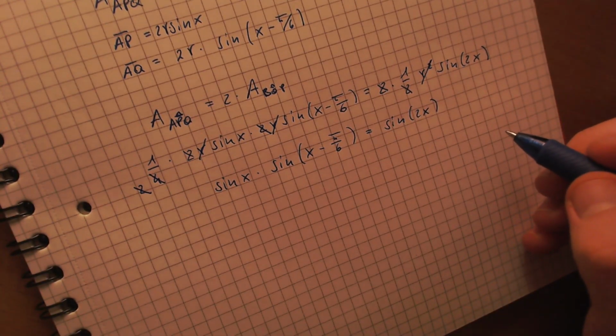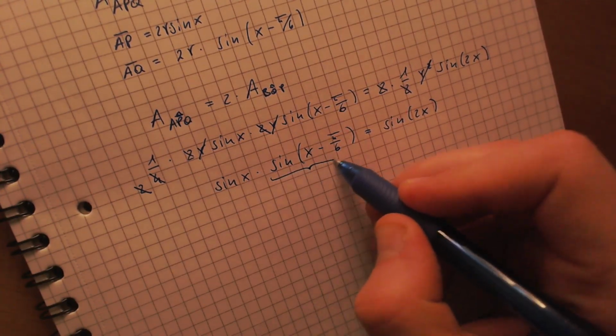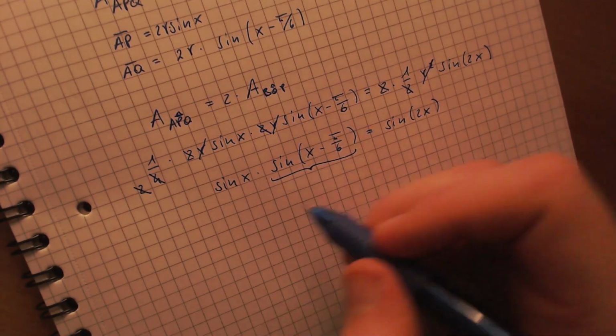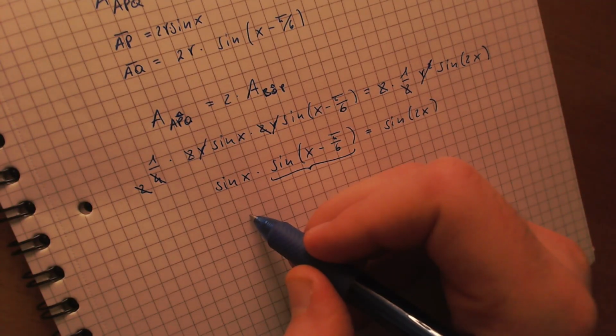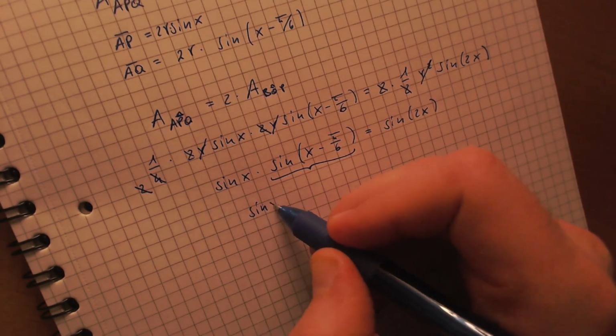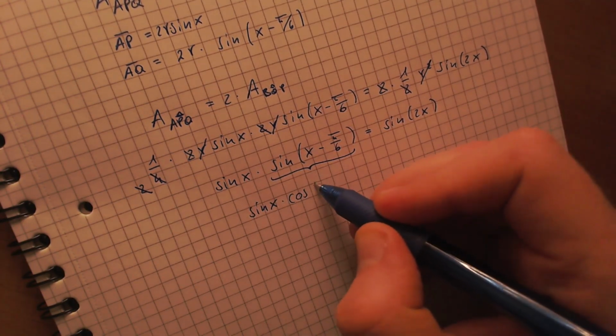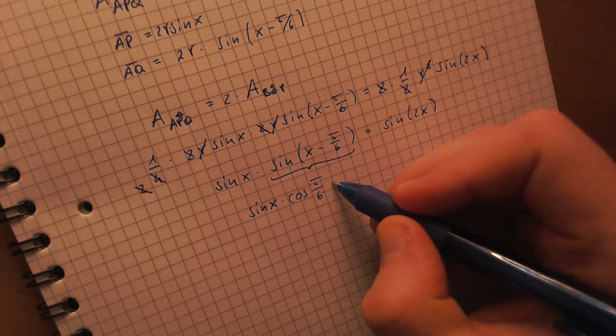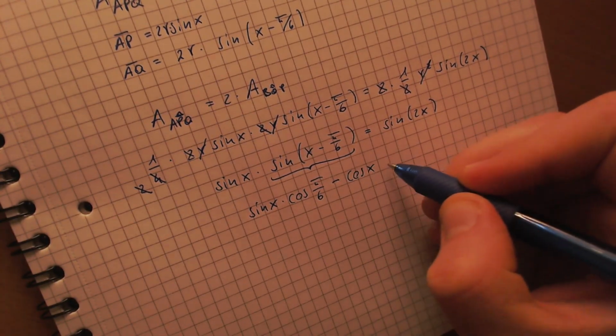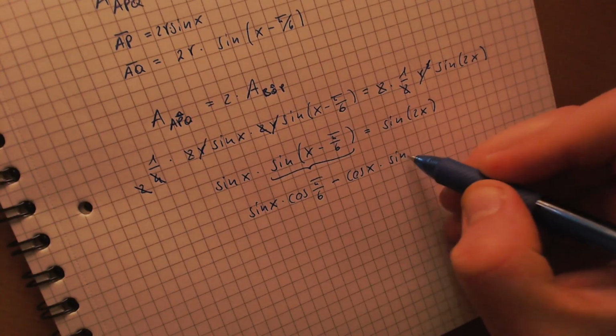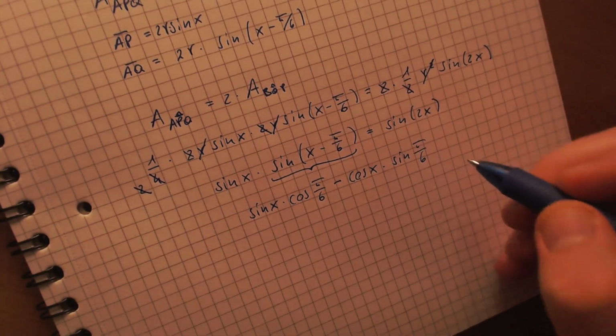Okay, now we can consider the fact that this can be written as sine of x times cosine of pi over 6 minus cosine of x times sine of pi over 6.